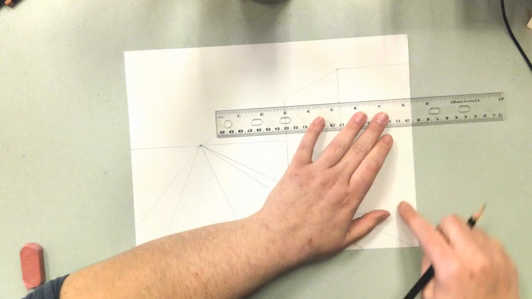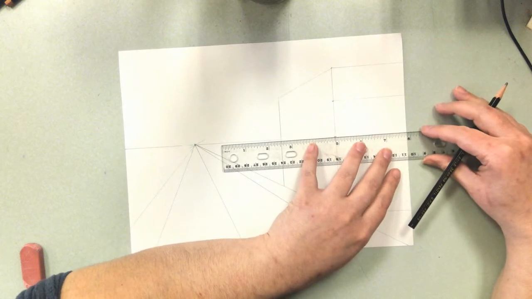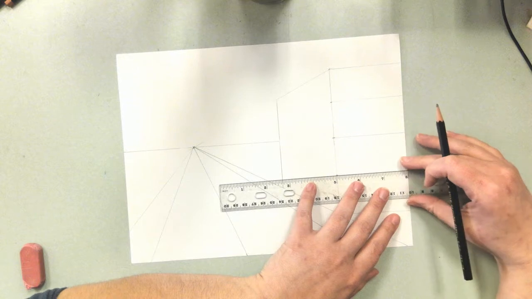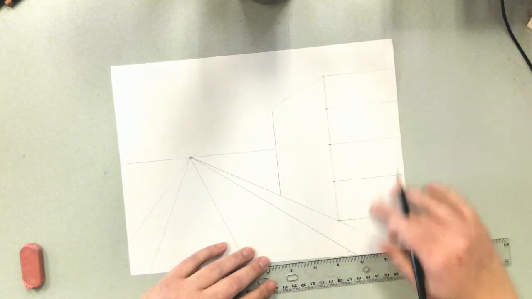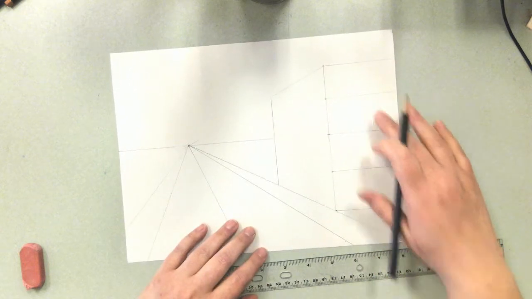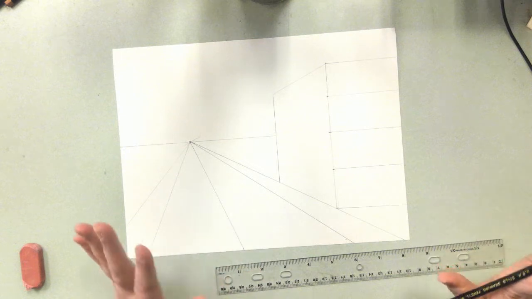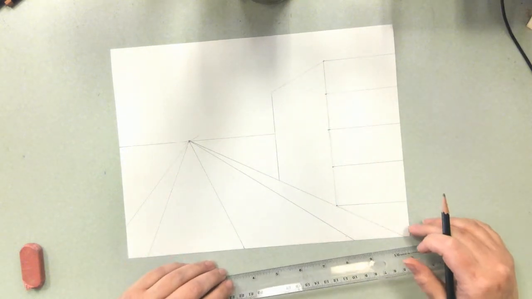Now on this front surface, all of these will be horizontal. So 1, 2, and 3 to give us 1, 2, 3, 4 floors. Okay? They're not perfectly even. If you really want to measure them out and divide it, go for it. Okay, it'll be more even. In my case, that's close enough.